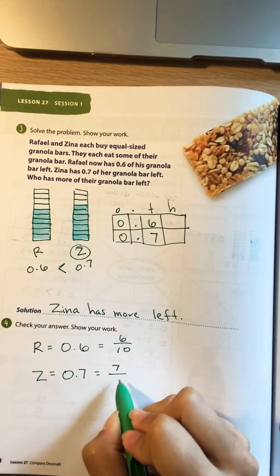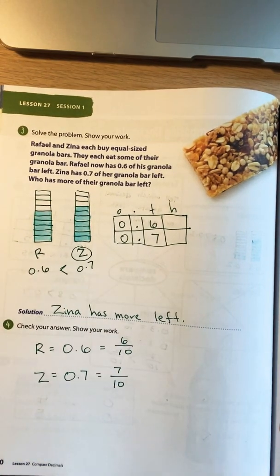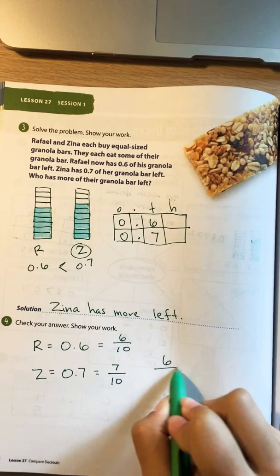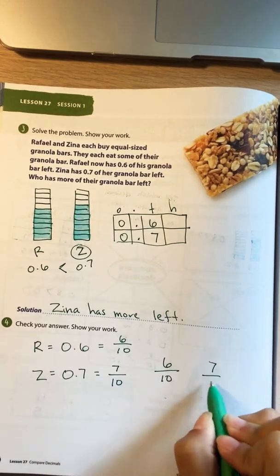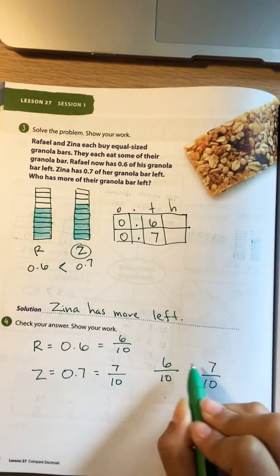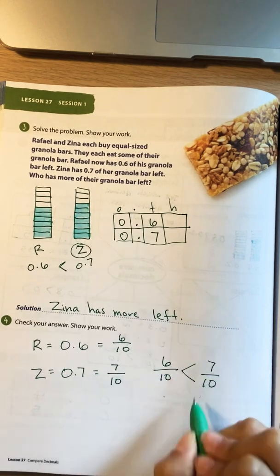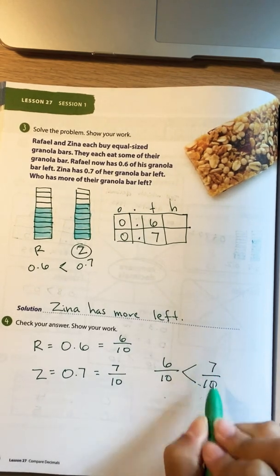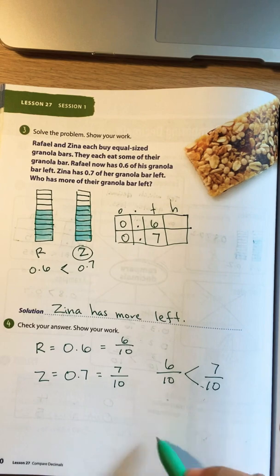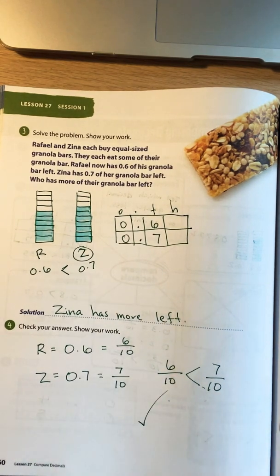And that as a fraction is 7/10. I could compare those fractions. 6/10 and 7/10. The symbol I put in between is less than. 6/10 is less than 7/10. Check. That's what I got up here.